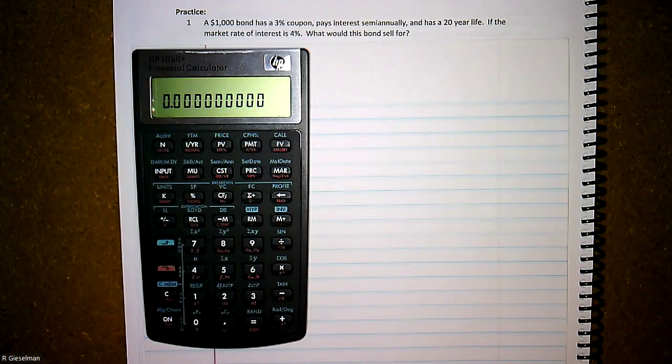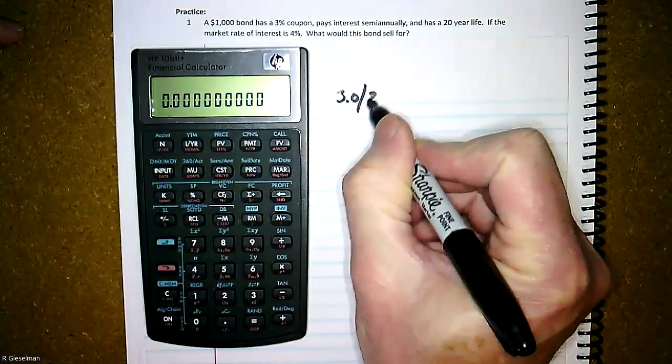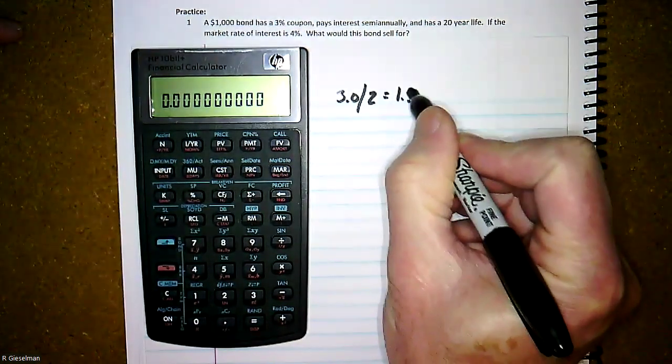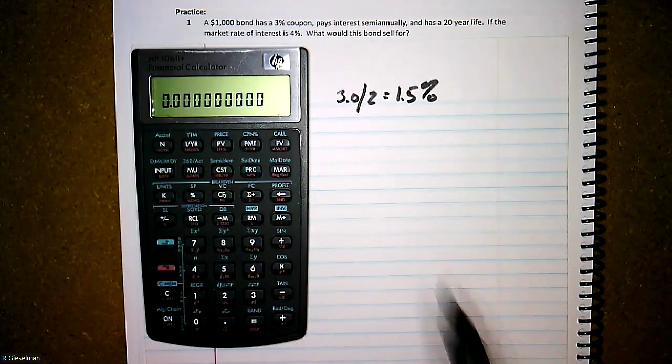Problem one: a $1,000 bond, 3% coupon, semi-annual interest, 20-year life, market rate of interest of 4%. What would the bond sell for? Okay, the coupon rate is 3% every year, but it pays interest semi-annually. So we need to take the 3% and divide it by 2, which would be 1.5%, the interest paid semi-annually. So what would that be as an amount?